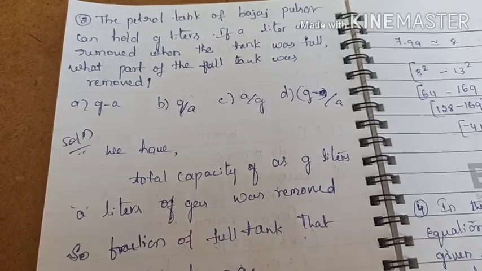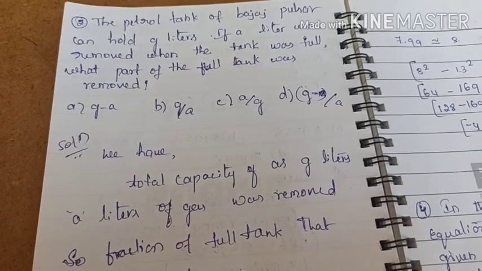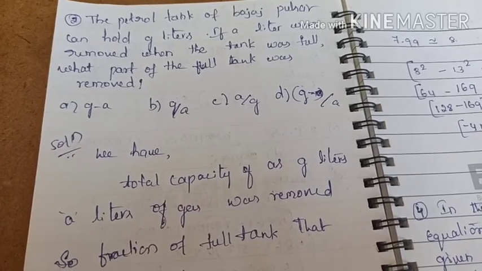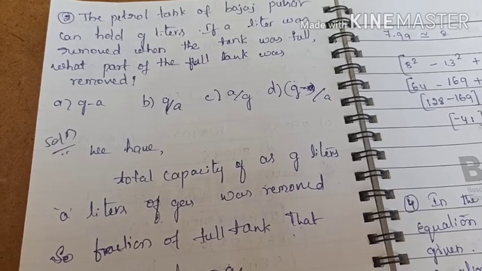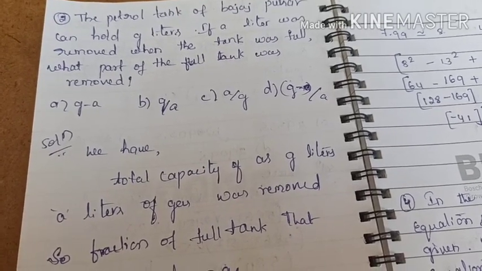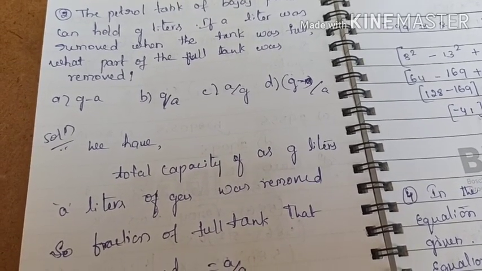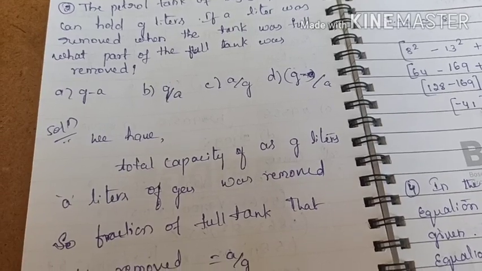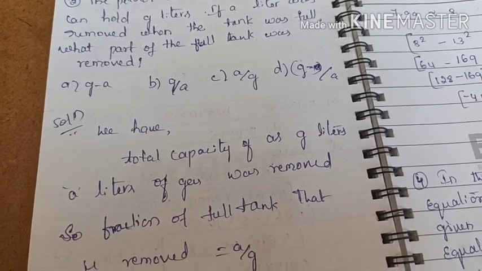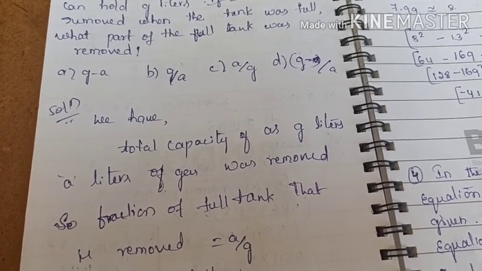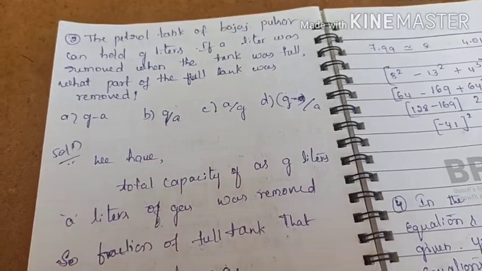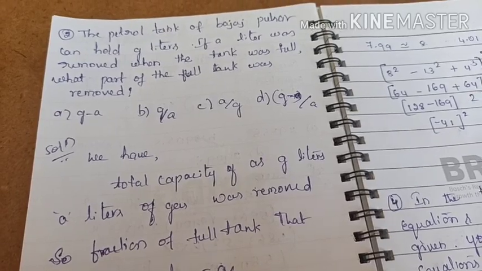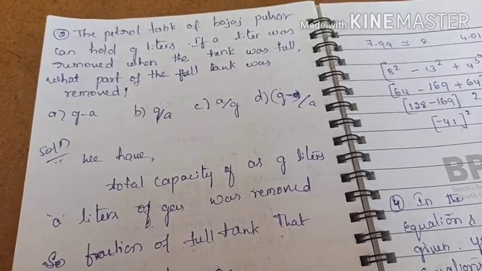The next question: the petrol tank of Bajaj Pulsar can hold G liters of gas. If A liters were removed when the tank was full, what part of the full tank was removed? They gave four options. First one is G minus A, second is G by A, third is A by G, and fourth is G minus A by A. Here the question is, the petrol tank of Bajaj Pulsar can hold G liters of gas.